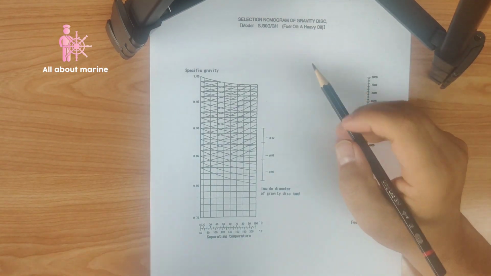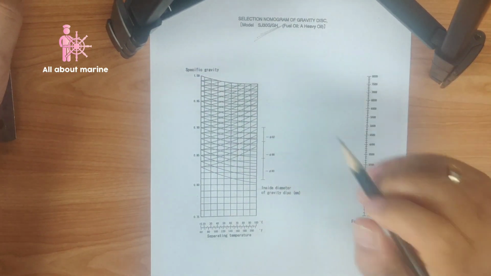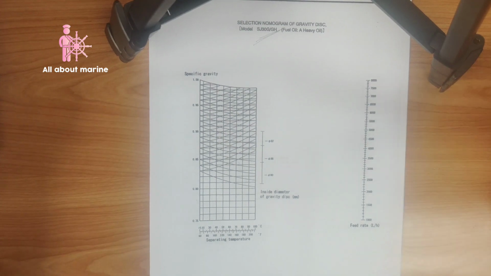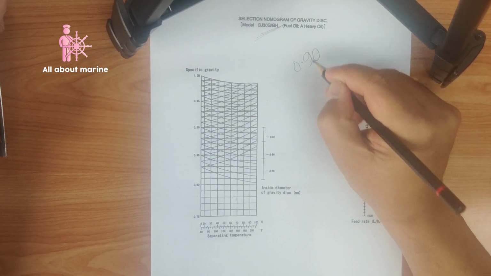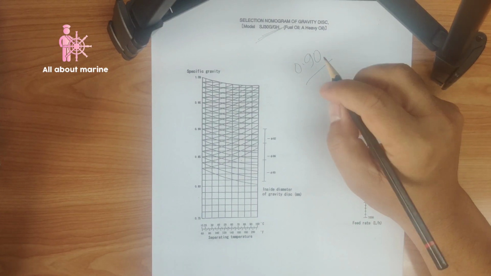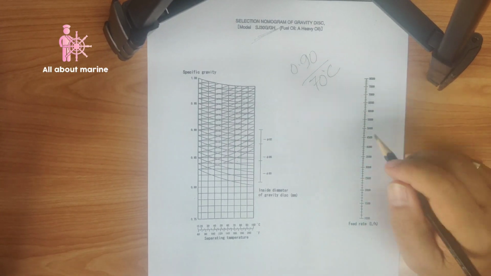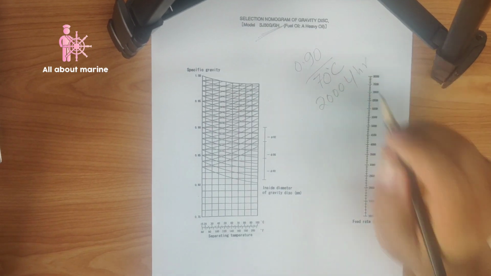So here we are, another nomogram for the same model but for lower specific gravities. Let's suppose now that we have a fuel with a specific gravity of 0.90. The separating temperature is, let's say, 70 degrees centigrade, and the feed rate is 2000 liters per hour.